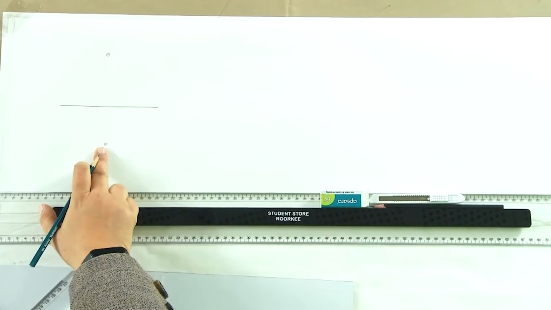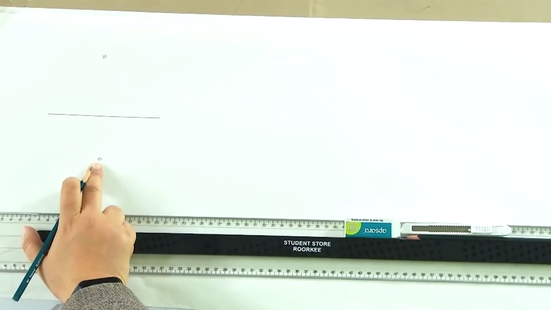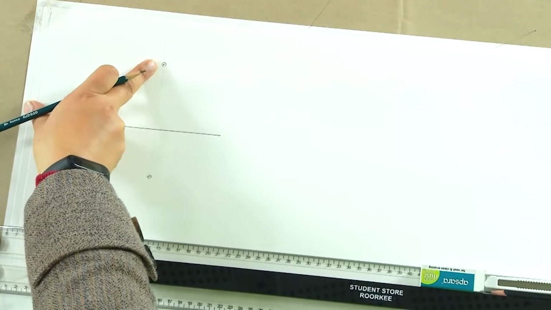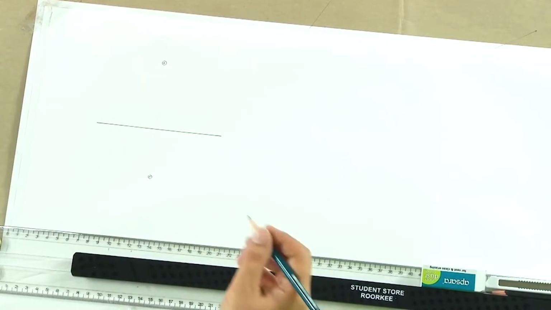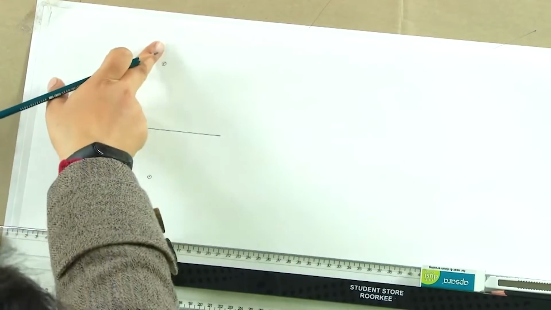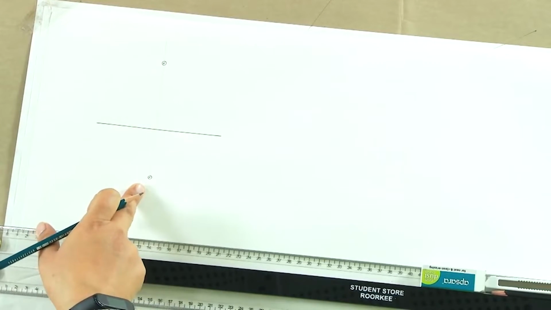This is the top view or plan of the point which we are discussing, and this is the front elevation of the point in discussion. The nomenclature is the projection, and this thin line which is passing through the top view and the front view is the projection line.